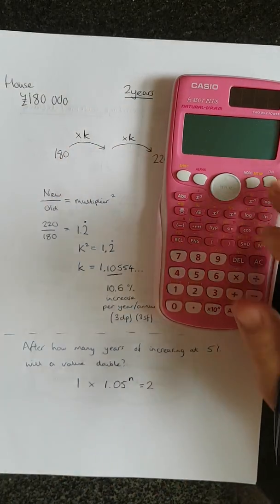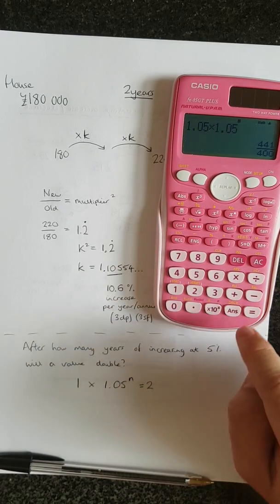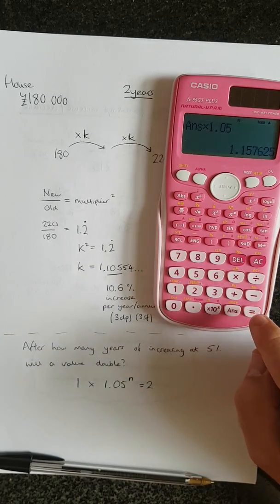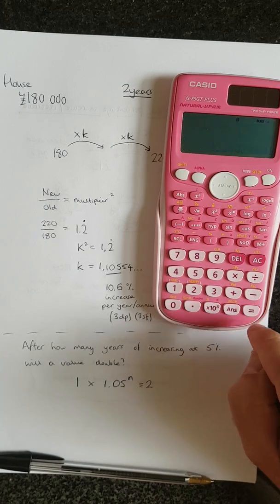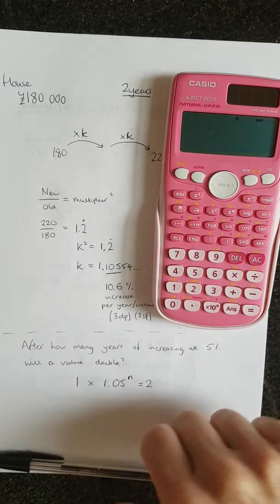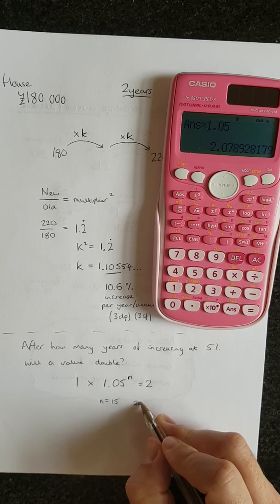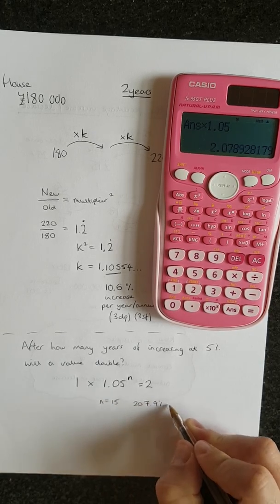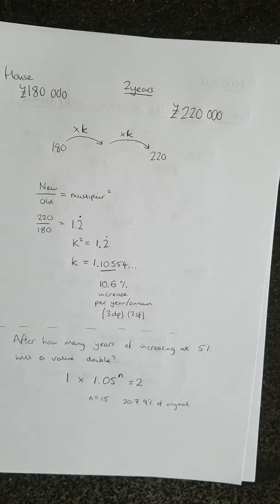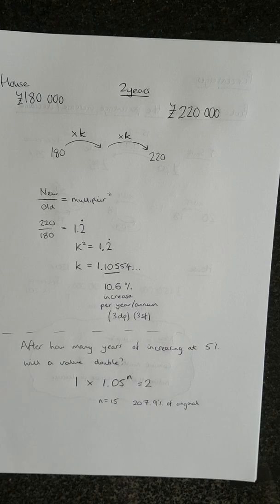So a reminder of what we did previously, I'm going to go 1.05, that's 2 years, that's 3, 4, 5, 6, 7, 8, 9, 10, 11, 12, 13, 14. So n equals 15 and you get 207.9% of the original. So be prepared to play around with powers here in both respects.